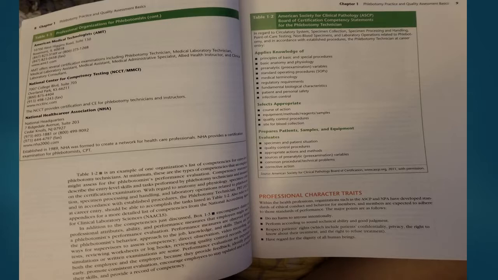Table 1.2 is an example of one organization's list of competencies for entry-level phlebotomy technicians. At minimum, these are the types of competencies that an employer might assess for the phlebotomist performance evaluation. Competency statements on the certification examination with regard to anatomy and physiology, specimen collection, specimen processing and handling, and laboratory operations related to phlebotomy, and in accordance with established procedure. The phlebotomy technician, or PBT, ASCP, at career entry should be able to accomplish the tasks listed in Table 1.2.